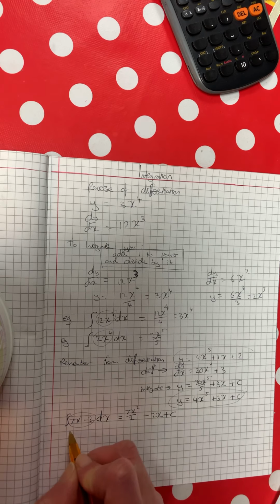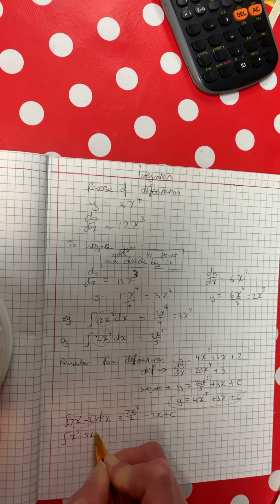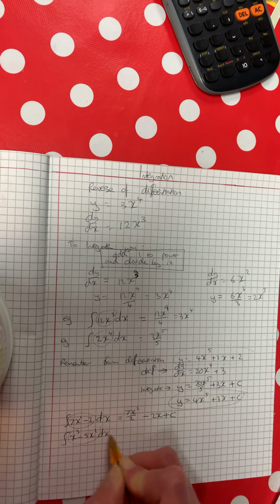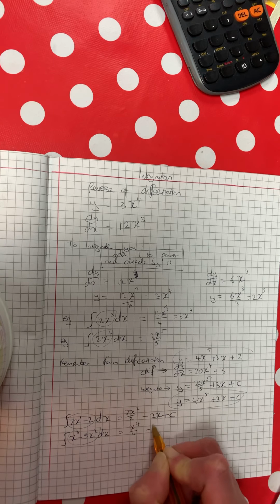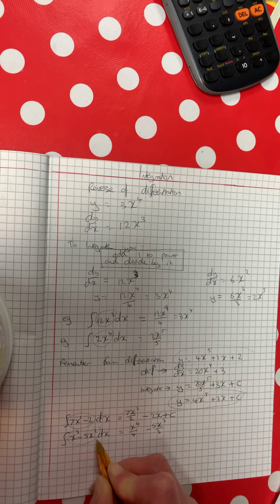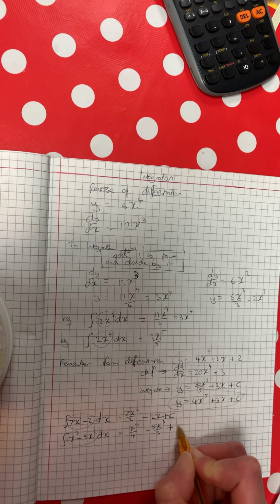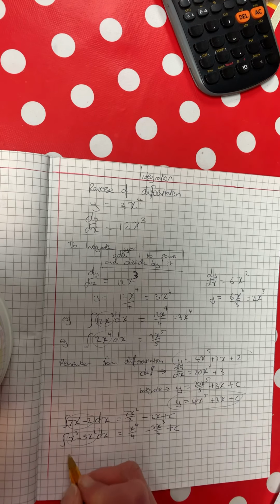So let's try it again. If I'm going to integrate x cubed minus 5x squared dx, I know I'm going to integrate, that's the bit I'm focusing on. Add 1 to the power, divide by it. And there may have been a constant that disappeared. You always put plus c on when you integrate, regardless of what you're integrating.